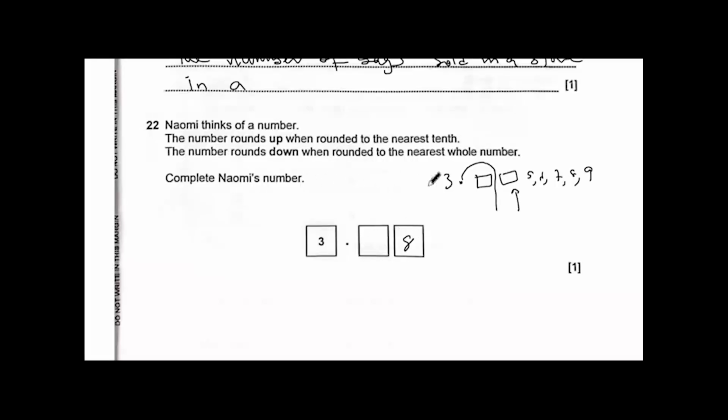That's the first condition. The second condition is that the number rounds down when rounded to the nearest whole number. So the number here should round down, should not be up to 5. That means it can either be 0, 1, 2, 3 or 4. You can pick any one of these numbers. So I'll pick 4. So that is 3.48.